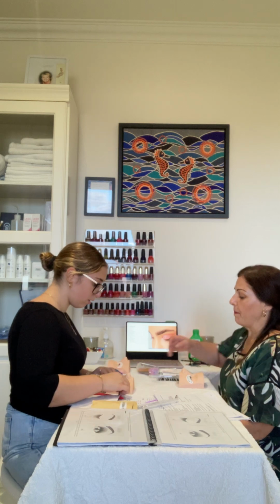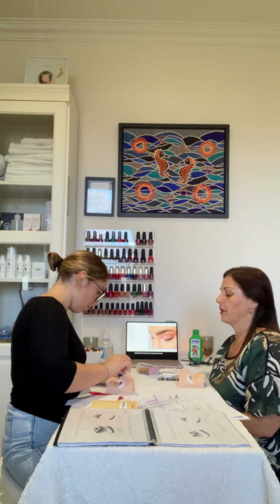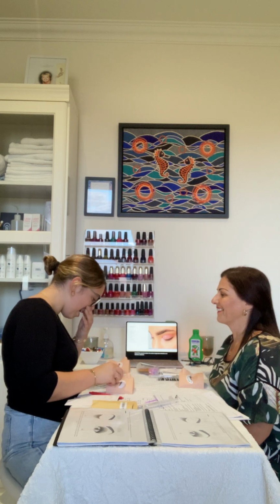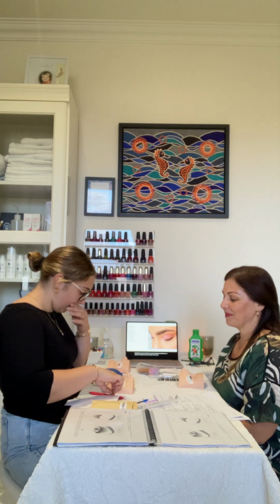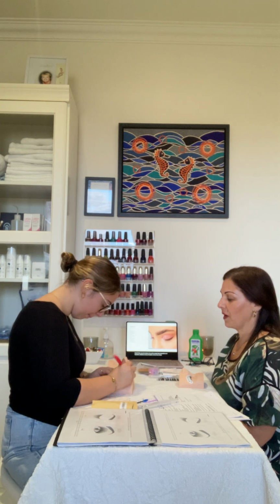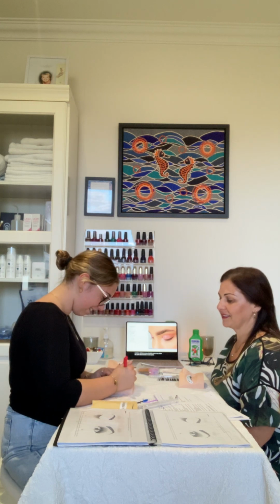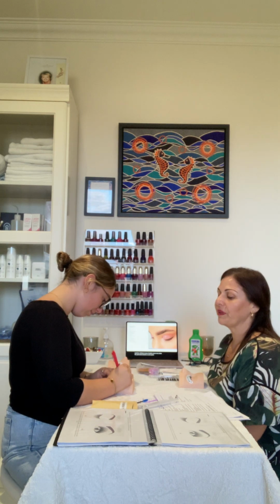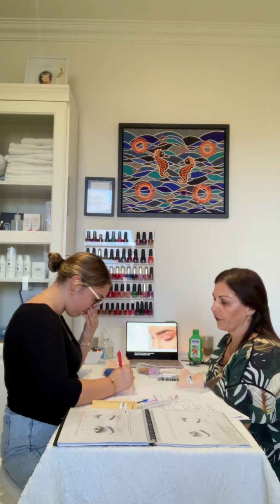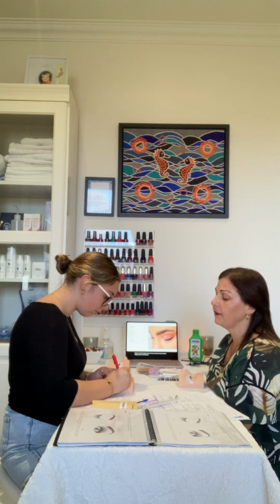So the other thing to remember is, although we are working on a mannequin today, we do need to try and treat that as a real client. Okay, so we're doing a doll eye. With the doll eye, it starts with just a very small section for the inner corner, and it starts to really peak up quite quickly.